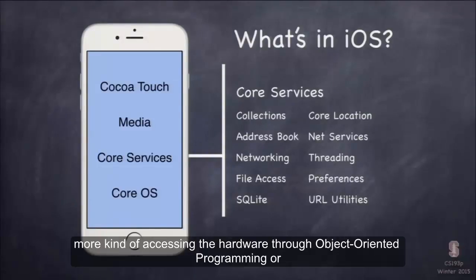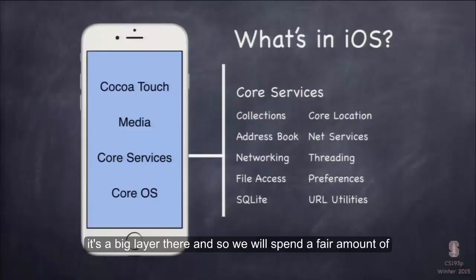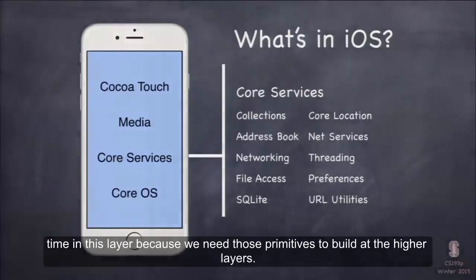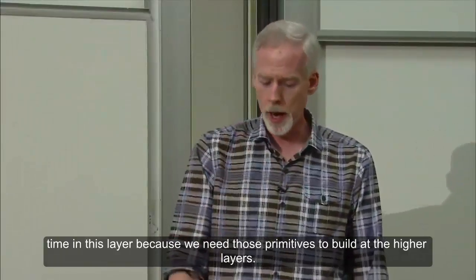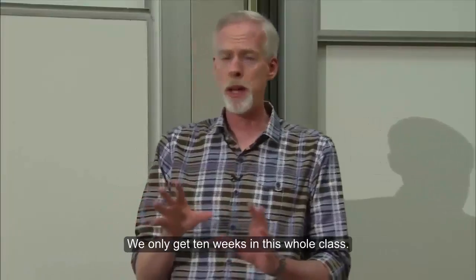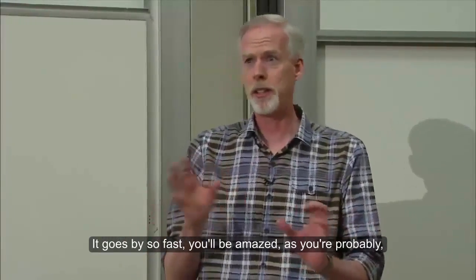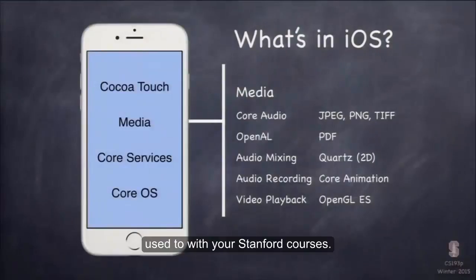It's more kind of accessing the hardware through object-oriented programming, or accessing networking through object-oriented programming, but it's a big layer there. And so we will spend a fair amount of our time in this layer because we need those primitives to build at the higher layers. And then there's this whole layer which I wish we had more time to spend on. We only get 10 weeks in this whole class. It goes by so fast, you'll be amazed, as you're probably used to with your Stanford courses.